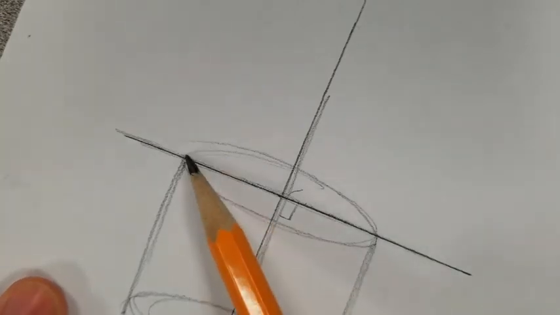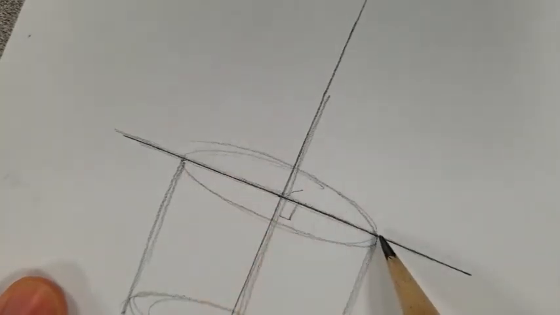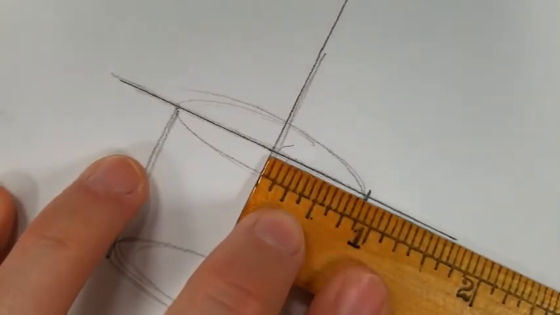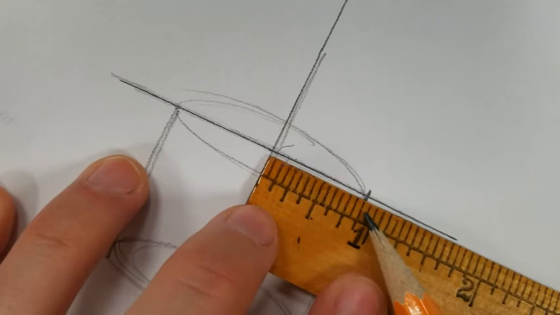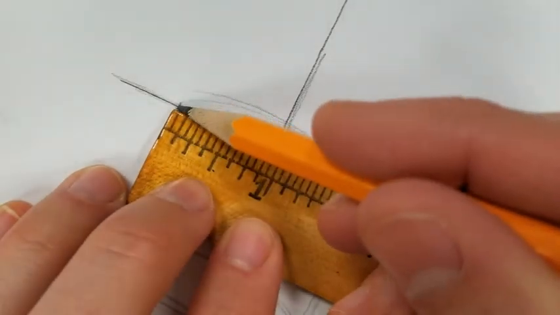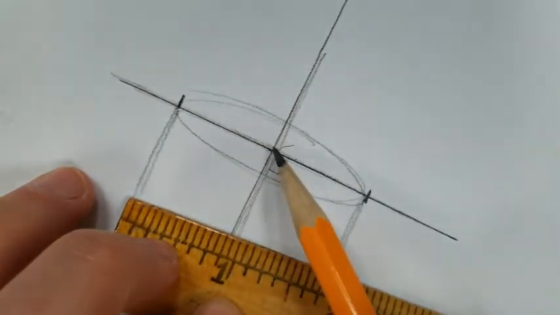Next step is we have to get these distances to be equal. So first you have to make sure you put a tick mark wherever you want the end of your oval to be. Okay? Then you'll take your ruler and you'll measure, and you may have to count tick marks to figure it out, but that's okay. You just want to make sure that this distance is exactly equal here to here.